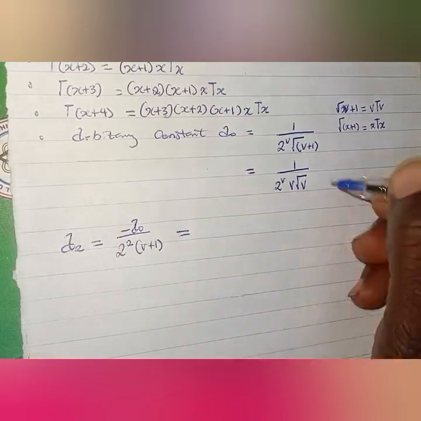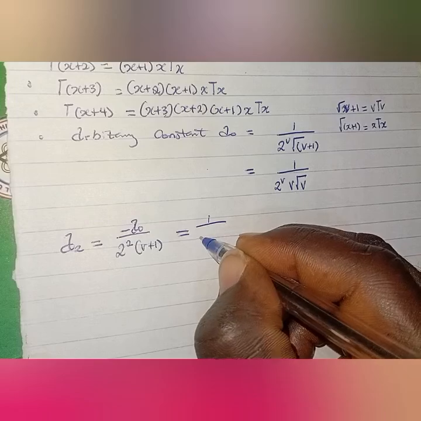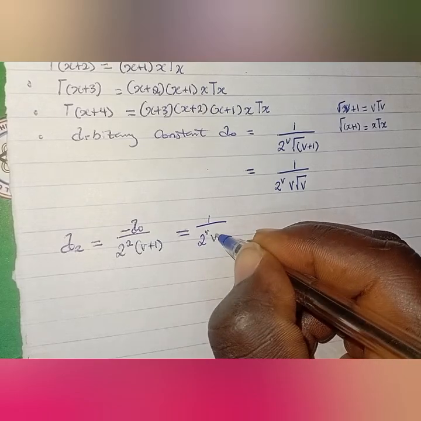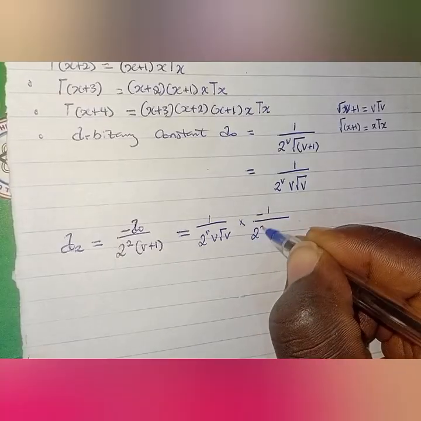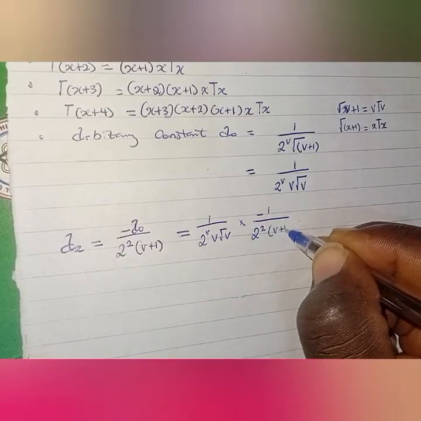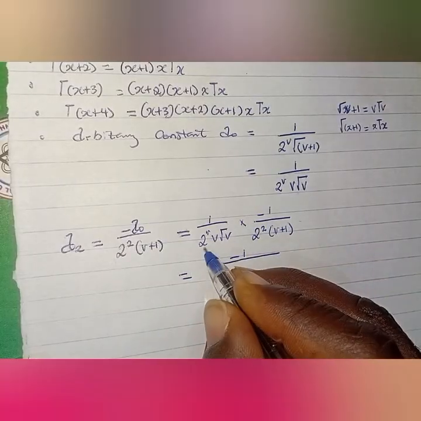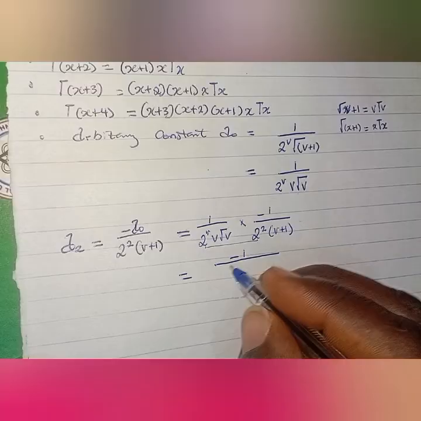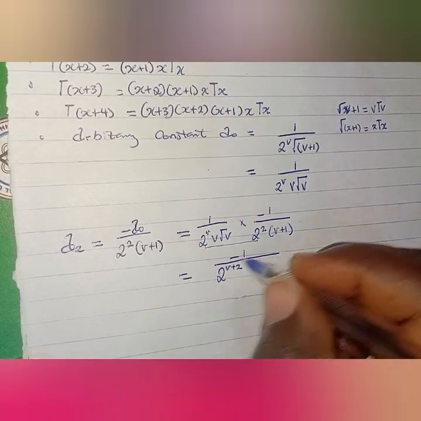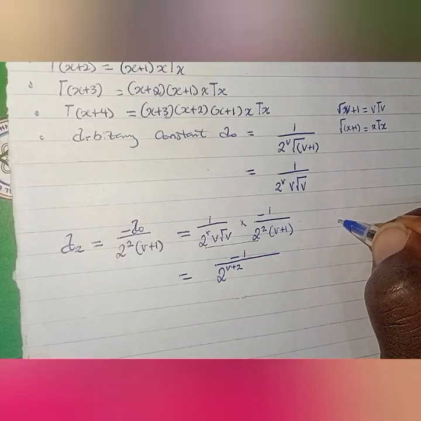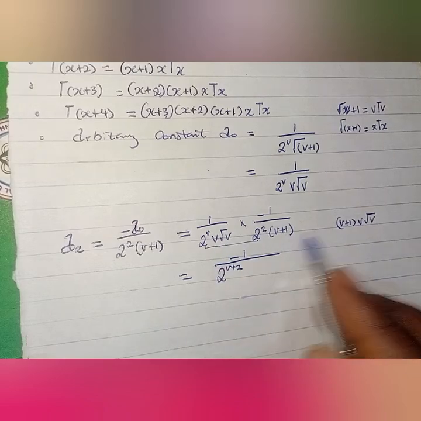Now, if I substitute this a naught into this equation, we're going to have 1 over 2 raised power v, v gamma v multiplied by minus 1 over 2 raised power 2 v plus 1, which is going to give us minus 1 all over 2 raised power v multiplied by 2 raised power 2, which gives 2 raised power v plus 2. Now when you multiply v plus 1, v gamma v, we have this.